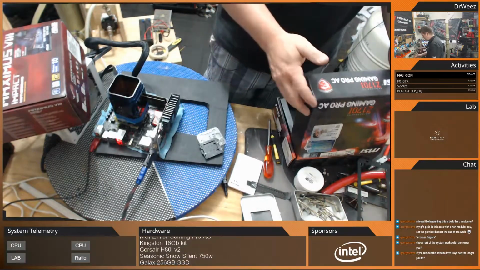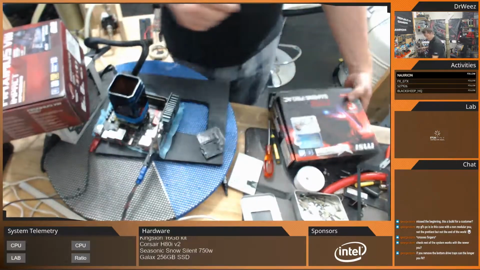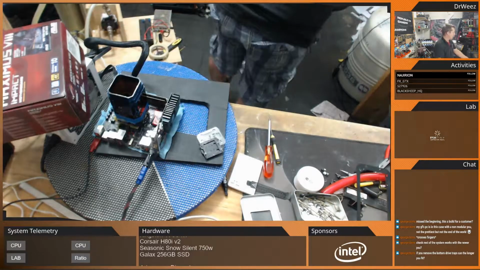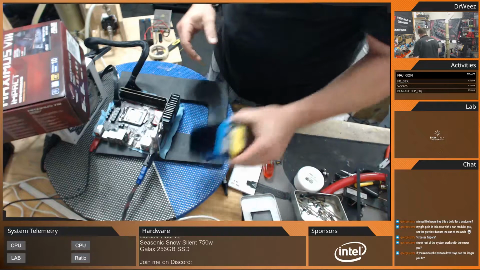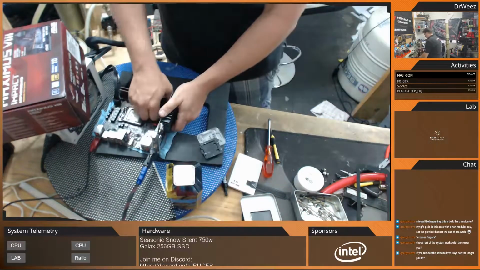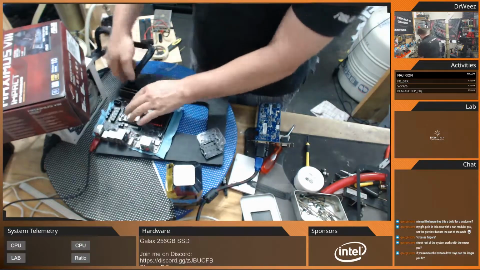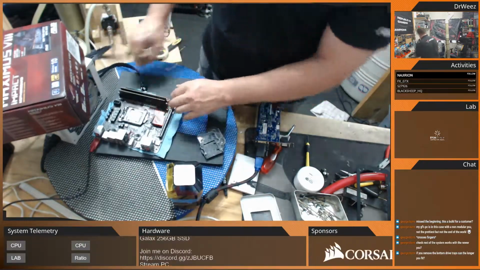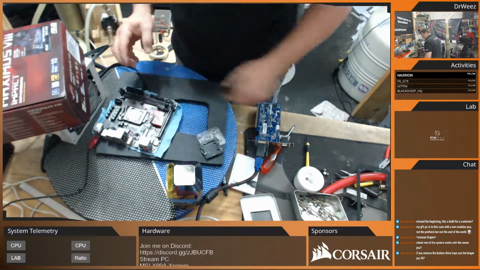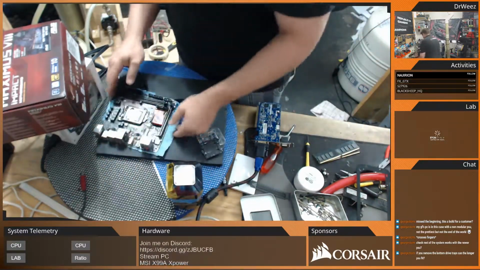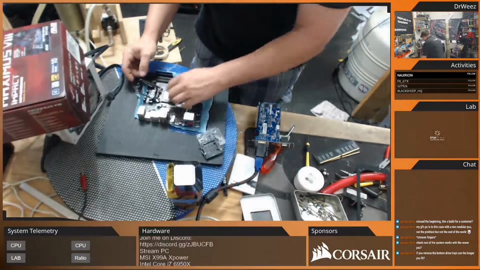So let's test the board. Oh crikey, this hasn't gone well. Hasn't gone well at all. Let's just get the CPU.